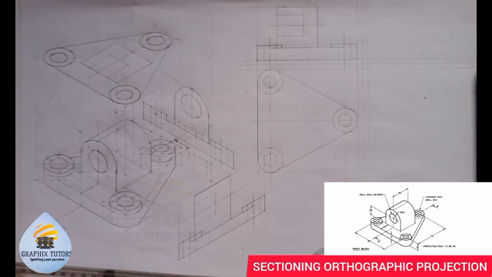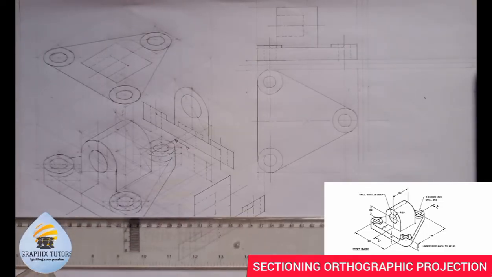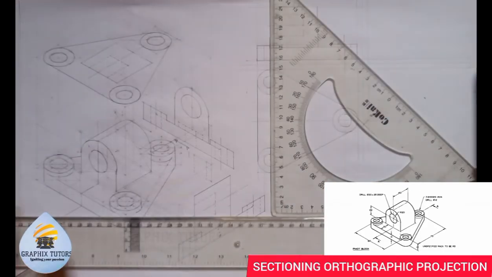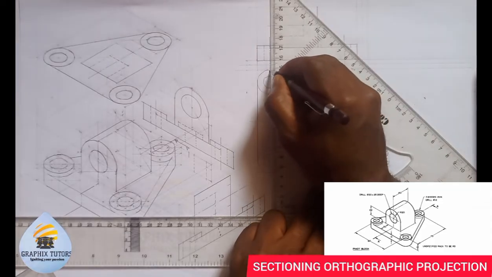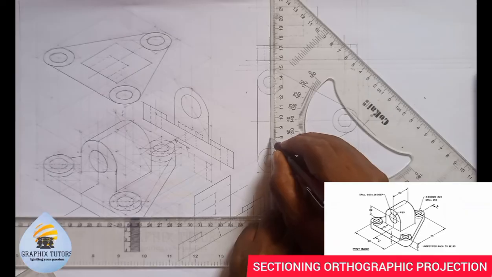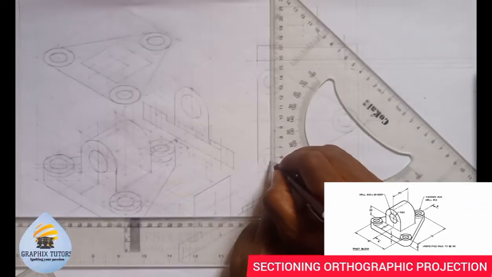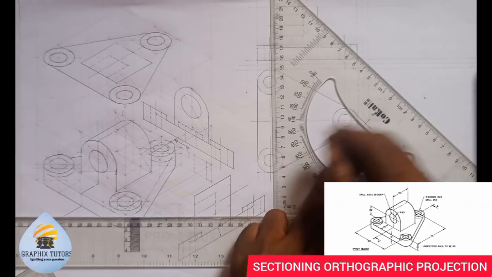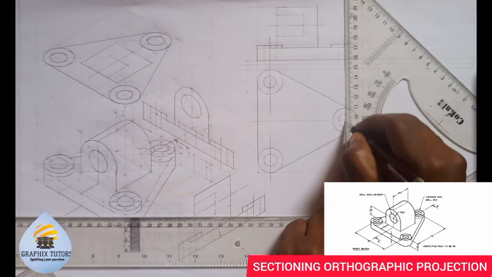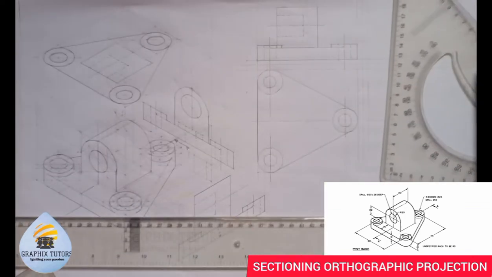So let me bring in the center line that we have here, which is this. So at this point here, we have the center line. Here also. Here too. Then here too.